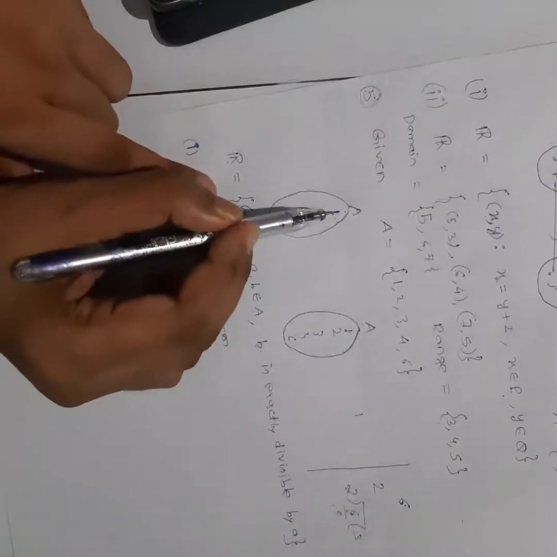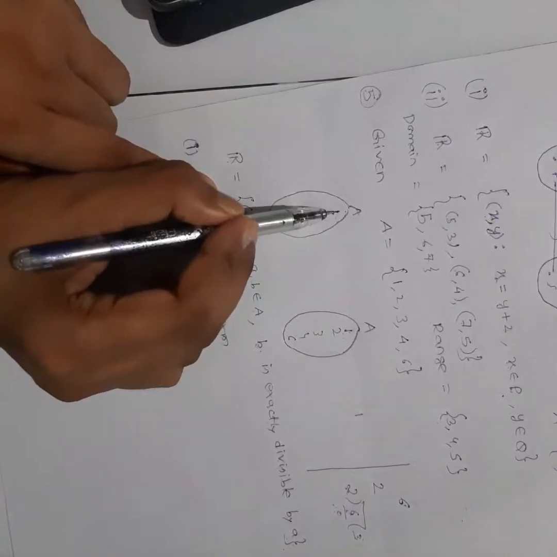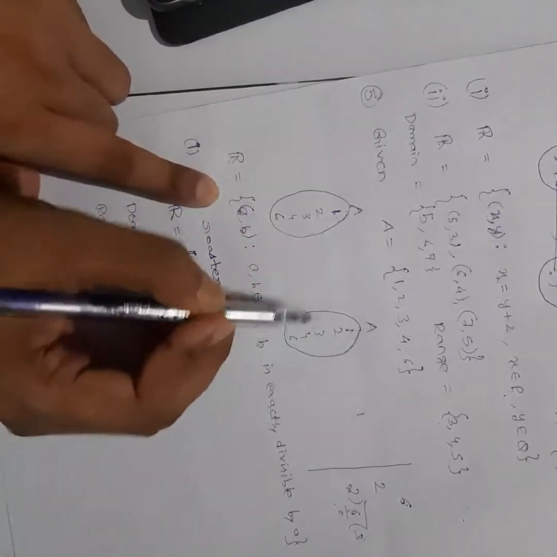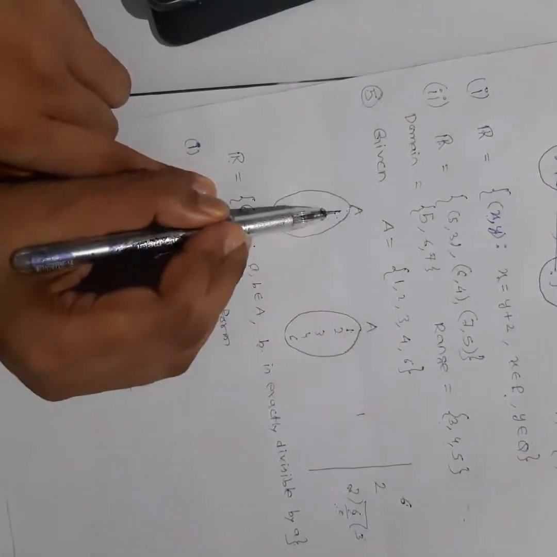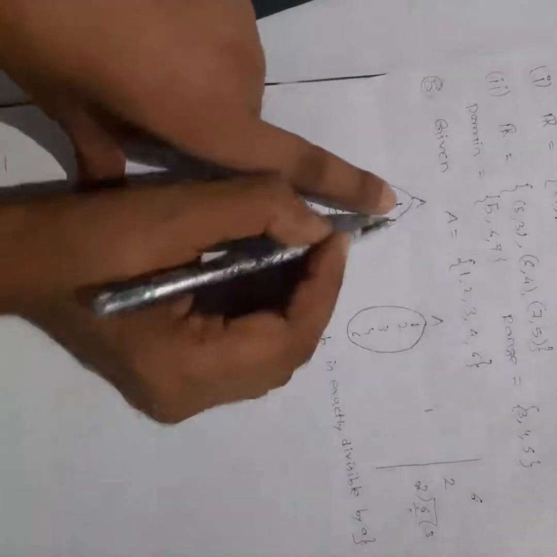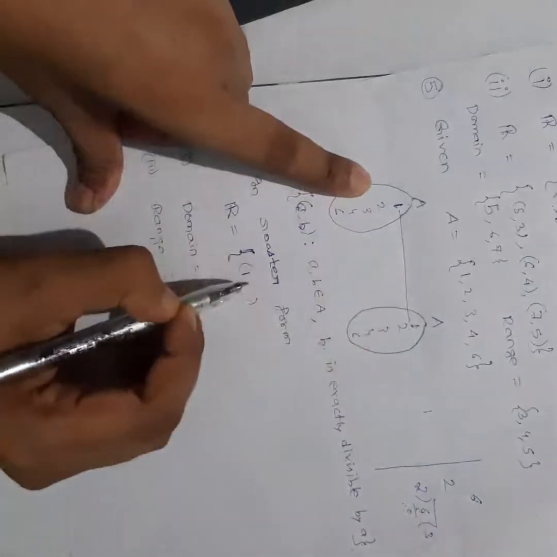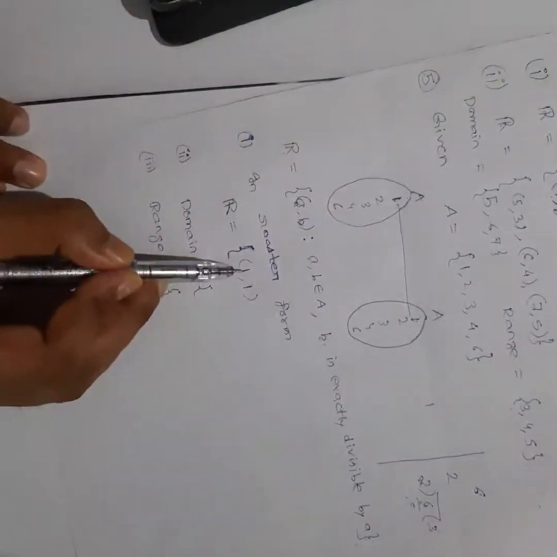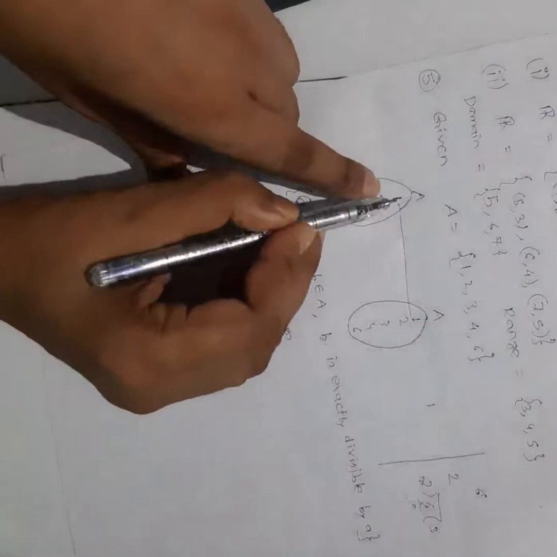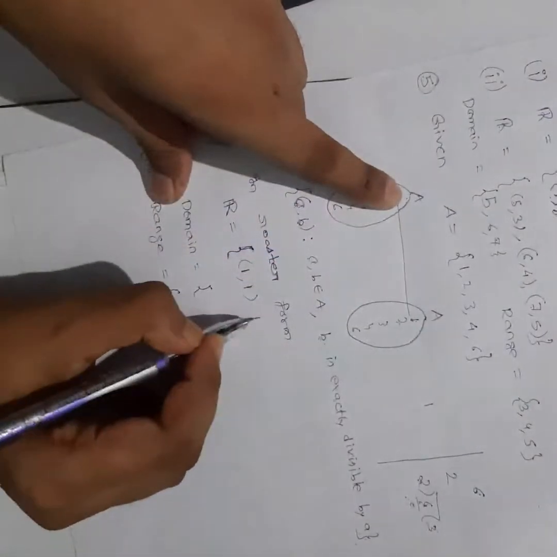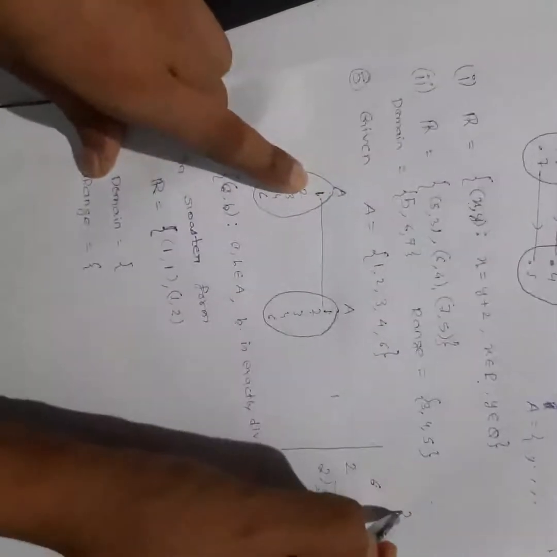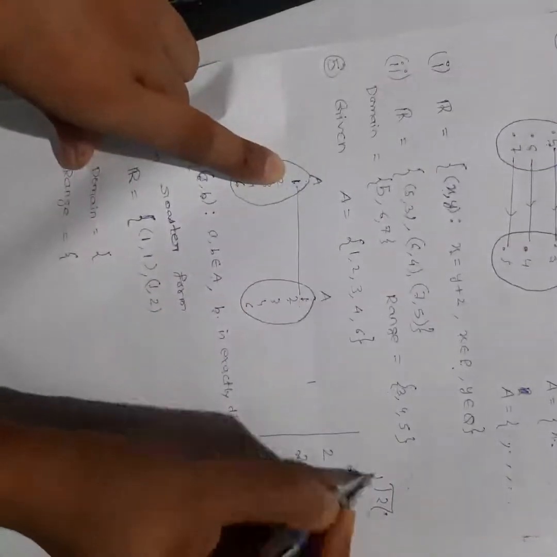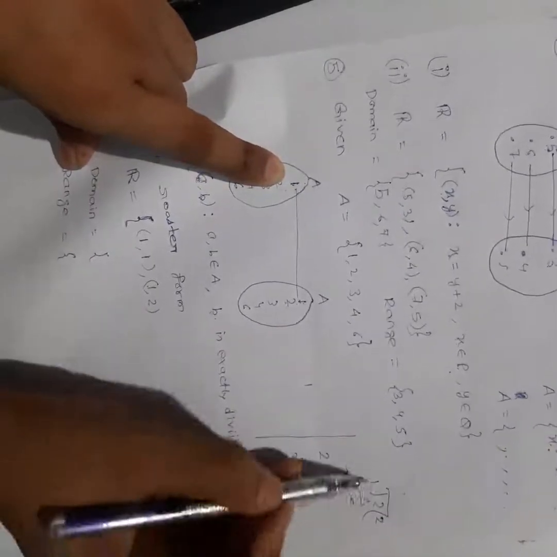So how will I check? I will take one element from here and check that it divides an element from here. This will be your divisor, this will be your dividend, remember. So 1 divides which element? Obviously 1. So 1 will be related to 1, because you can see this is exactly divisible by this. Next, can 1 divide 2? Yes, of course. If you divide 2 by 1, you get 2 with 0 remainder, which means exactly divisible.